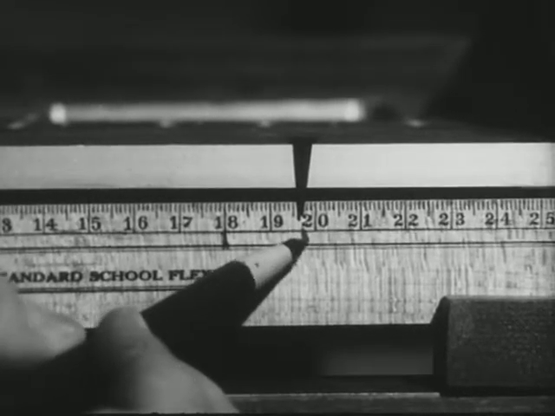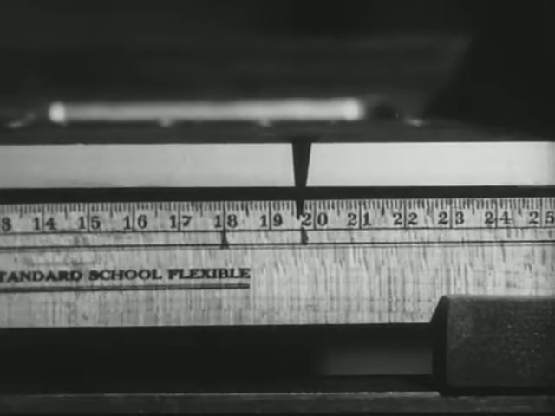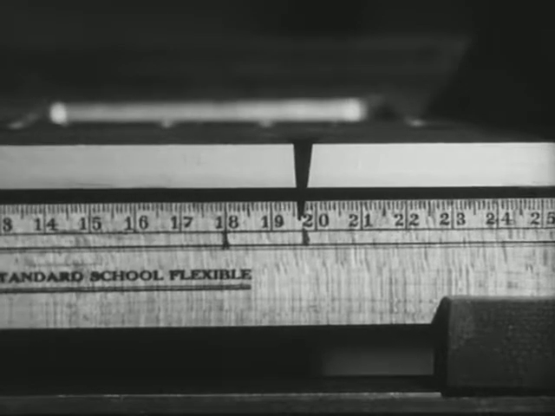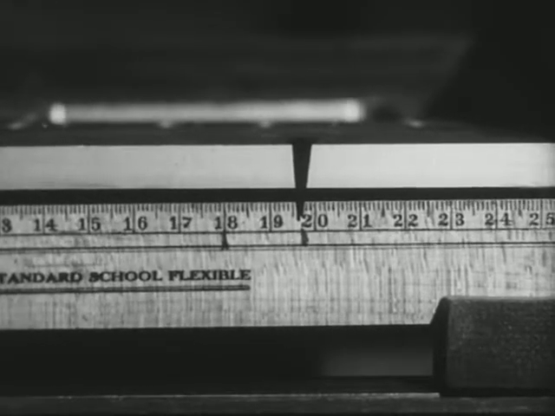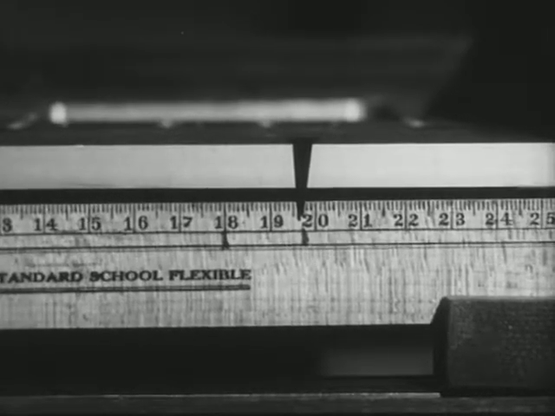The difference between these two marks is just 1.65 centimeters. As you know, standing wave minima occur every half wavelength. This means that the wavelength of these microwaves is twice 1.65, or 3.3 centimeters.